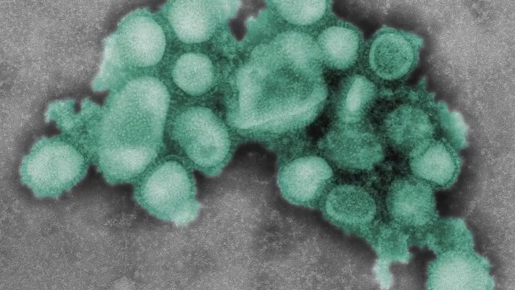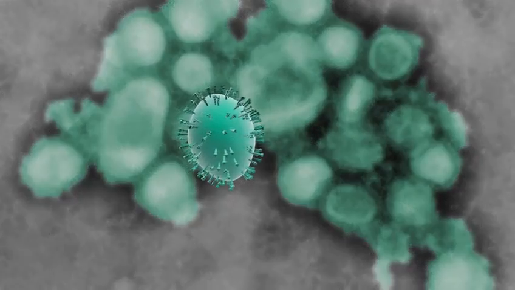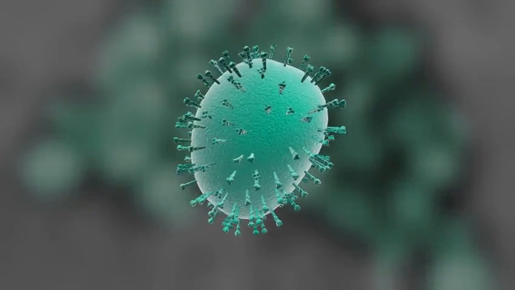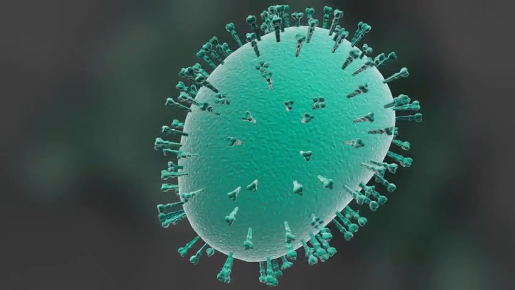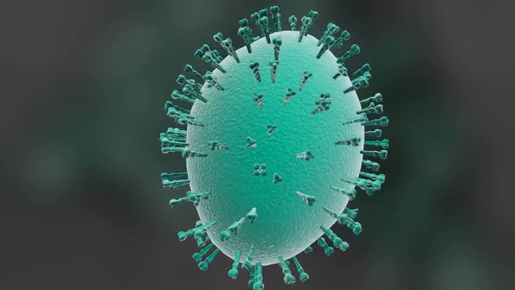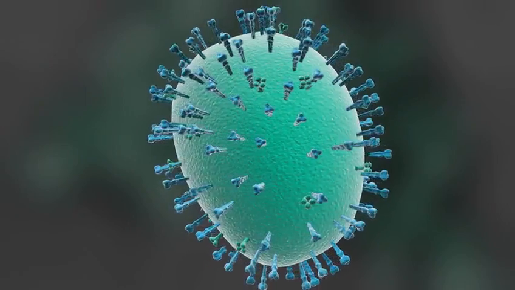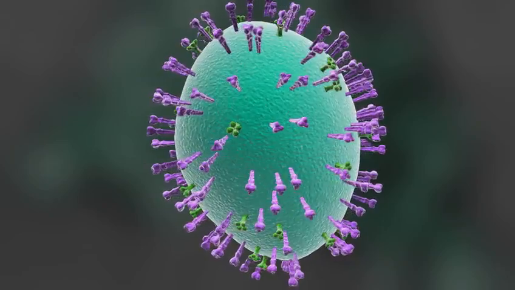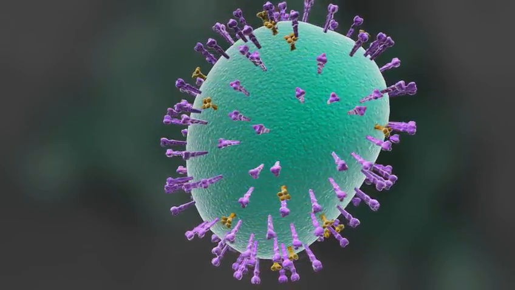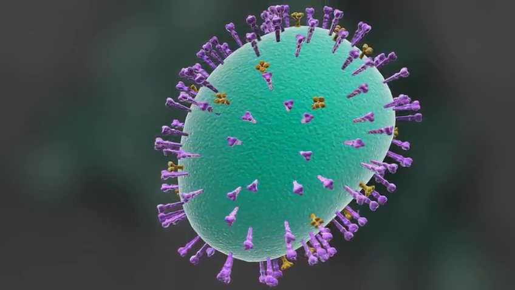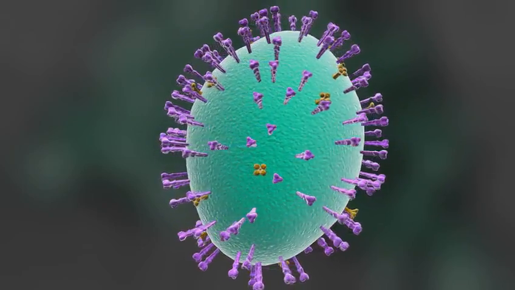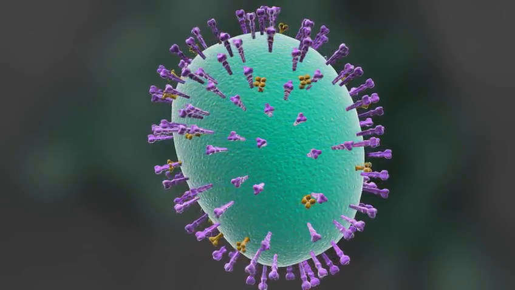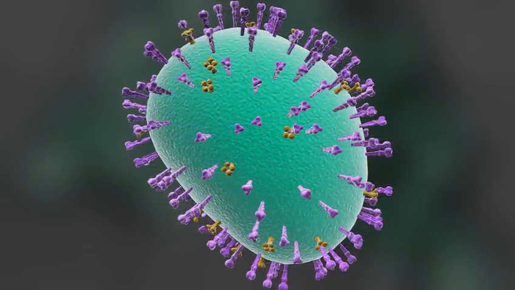This is the H1N1 flu virus. If you could examine it at a molecular level, you would see that the spikes covering the surface are special proteins. There are two primary types of protein: hemagglutinin, shown in purple, and neuraminidase, shown in orange. These two proteins are what make each flu virus unique. Each protein is specific to only one species.